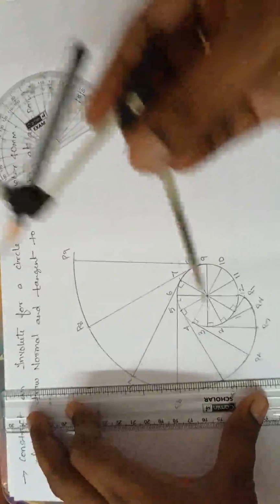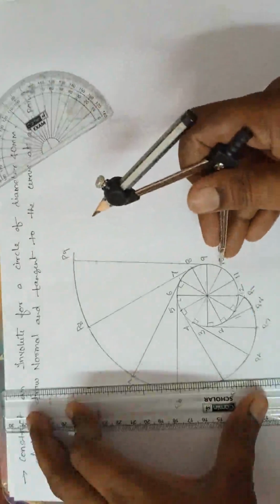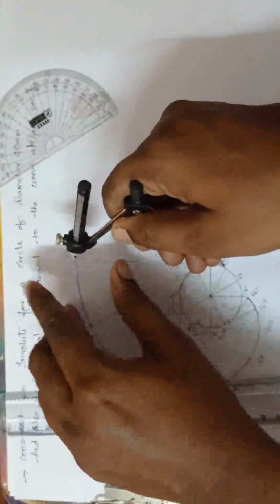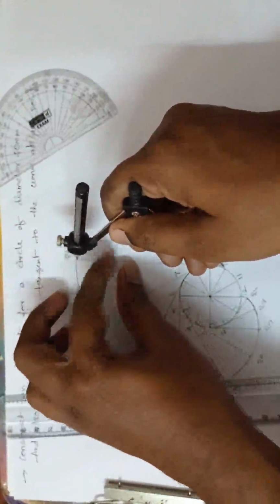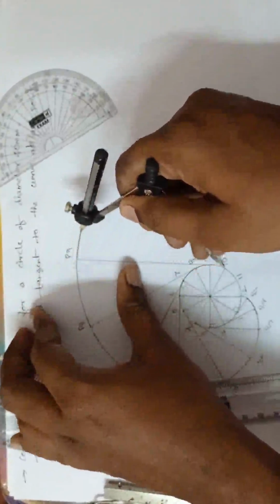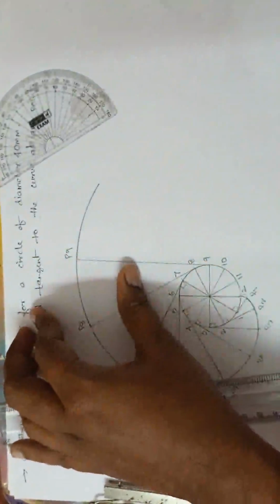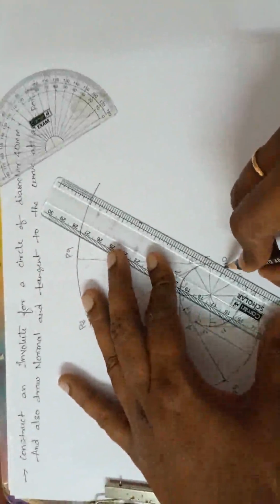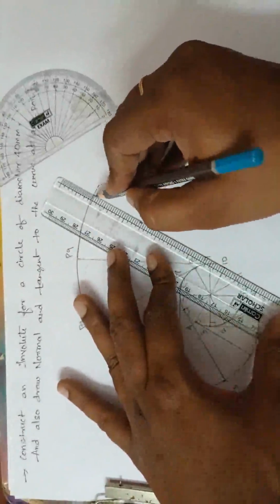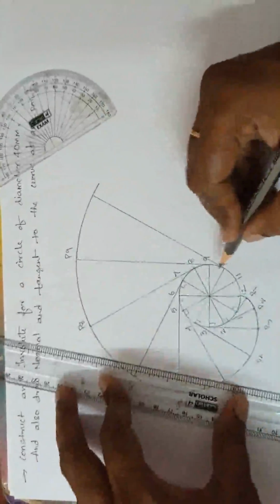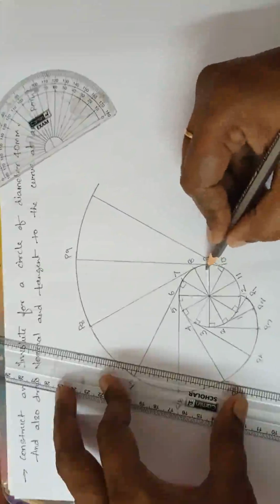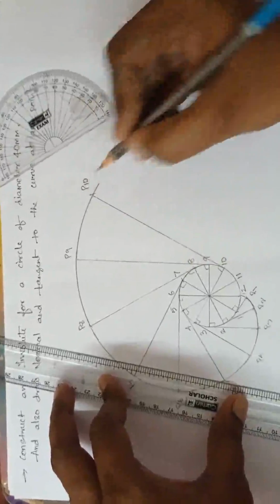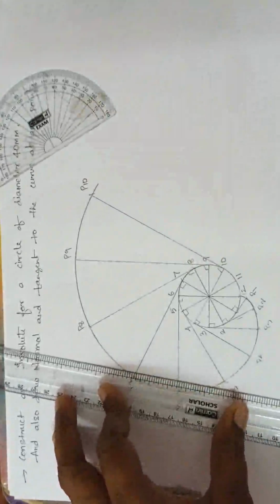Next, what to do? Take a radius 10P9. Draw up to here. Now next, what to do? With 10 as a center, draw a line such that this is 90 degrees. All the points are 90 degrees. Now this is P10. Over.